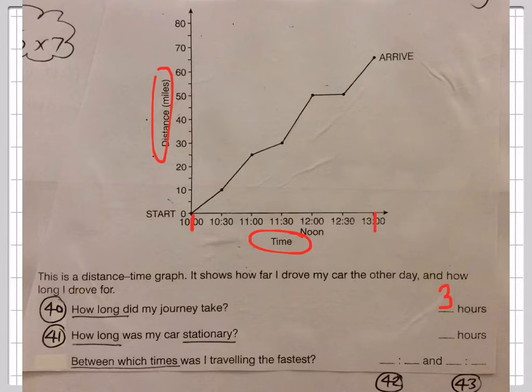Question 41, how long was my car stationary? Now, stationary means not moving. So here we would have time moving forwards, but we would have no change in distance. So that is this element of the graph here. A flat line on a time distance graph where time goes along the bottom means no movement at all. Time's moved on, distance hasn't.